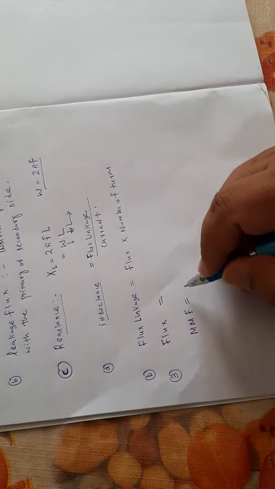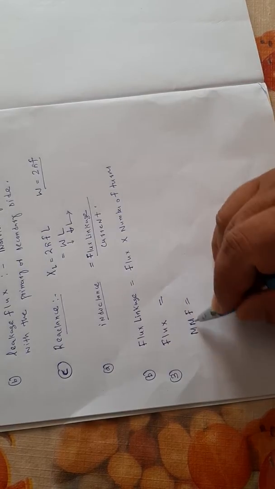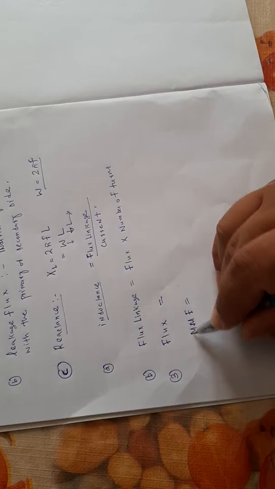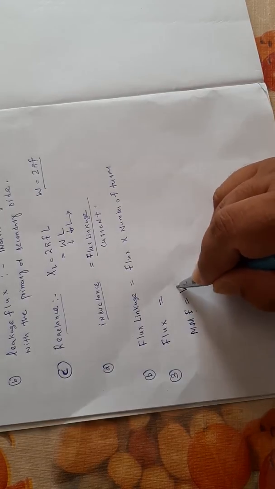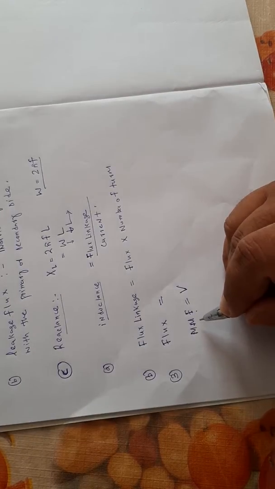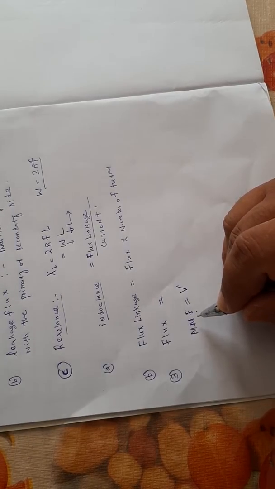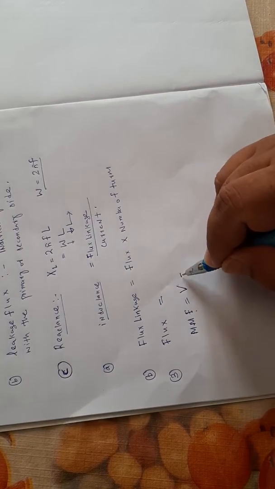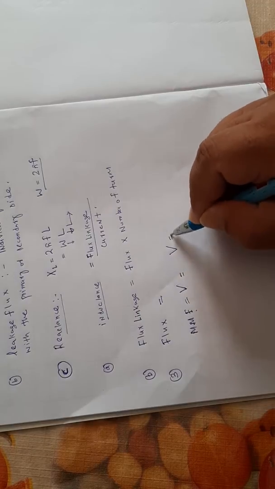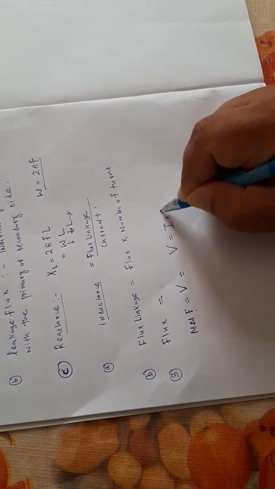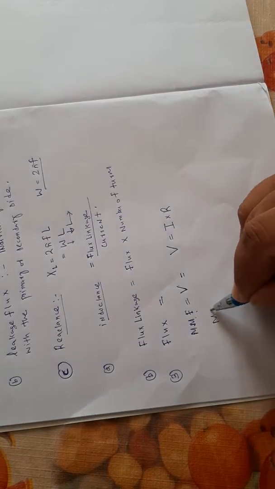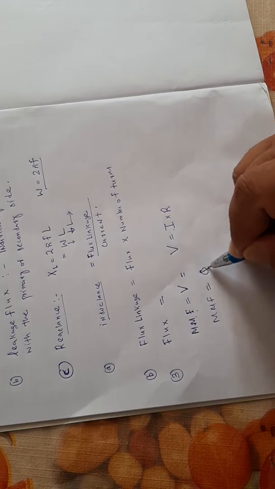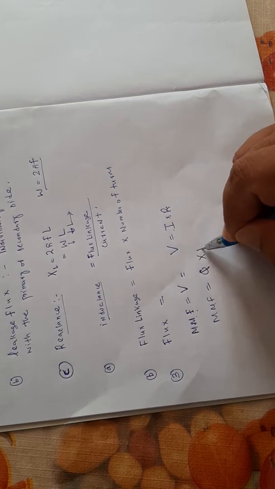Mmf is an equivalent of voltage, and voltage is equal to current into resistance. Similarly, for mmf, the current's equivalent is flux and the resistance equivalent is reluctance.